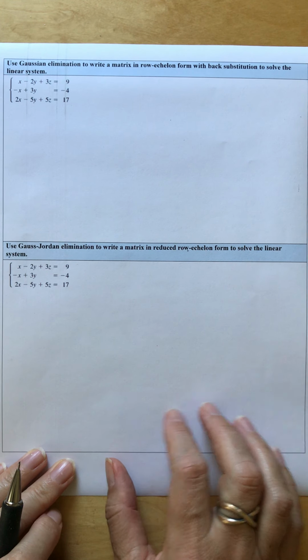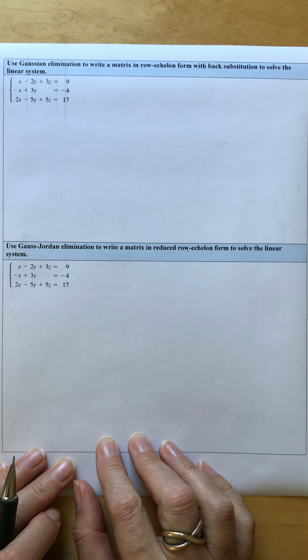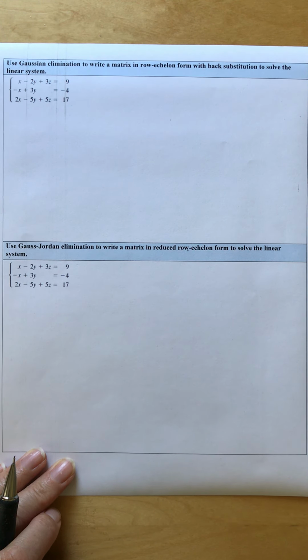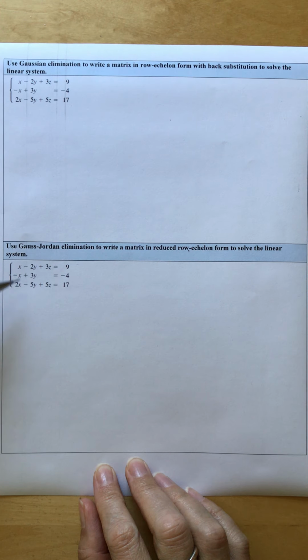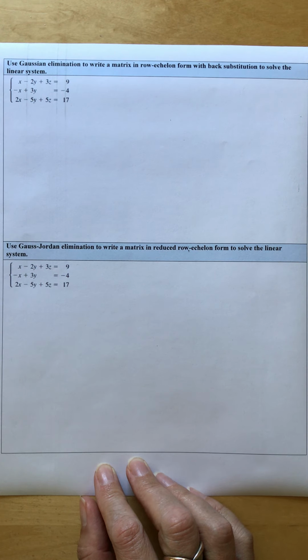This is page 3 of the Matrices packet, and it will show using matrices to solve a 3x3 system using Gaussian elimination or row echelon form, and then it will continue using the same problem to do reduced row echelon form or Gauss-Jordan elimination.